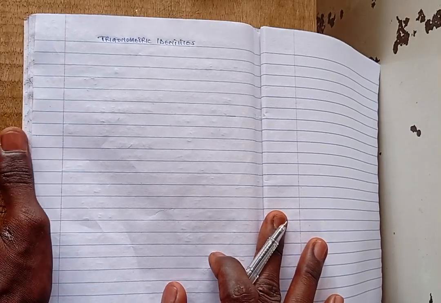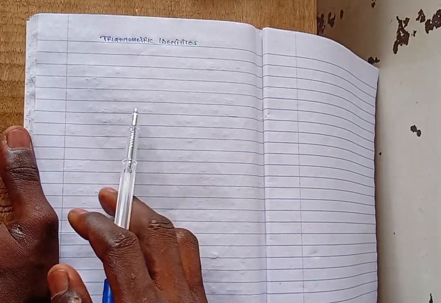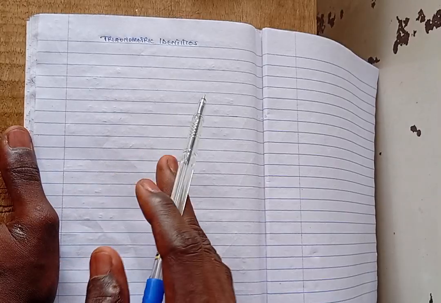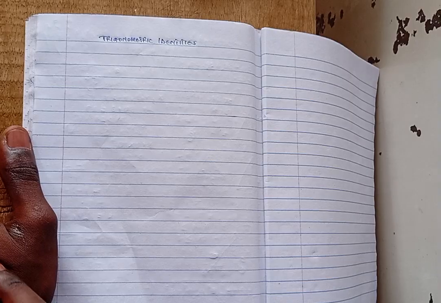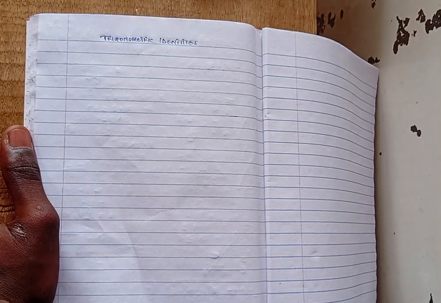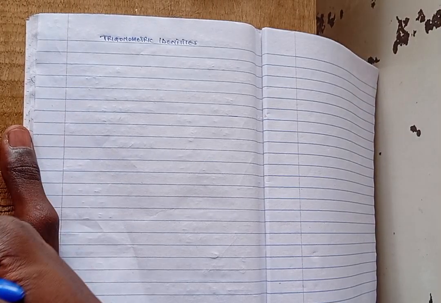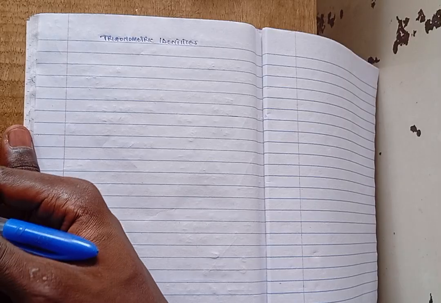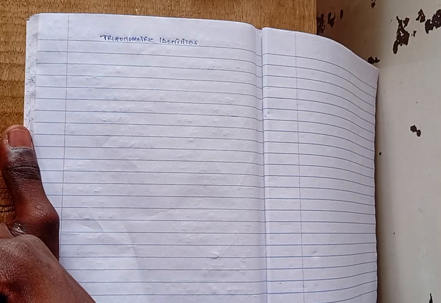So, good day everyone. Today we are moving into trigonometric identities. What's the idea about this topic? It involves the formulas and proofs that you will need when you later get into differentiation and integration. So you have to pay full attention to this particular topic.